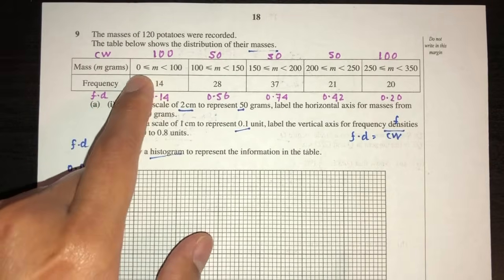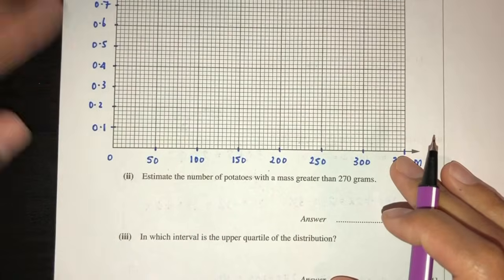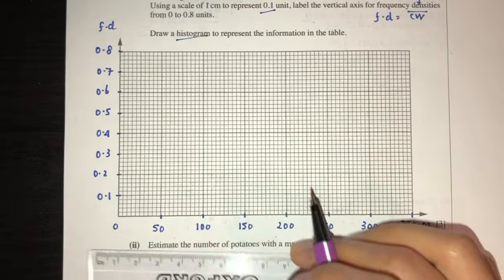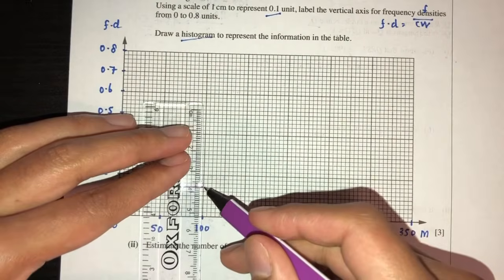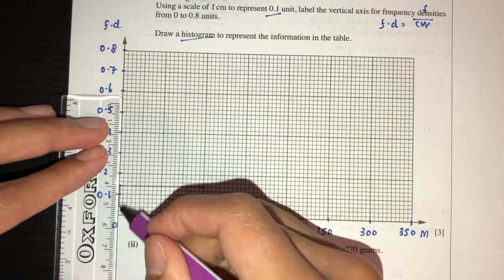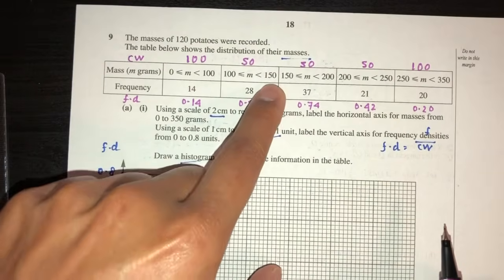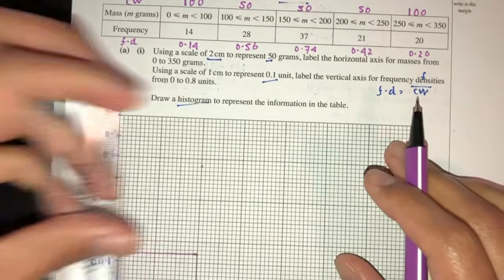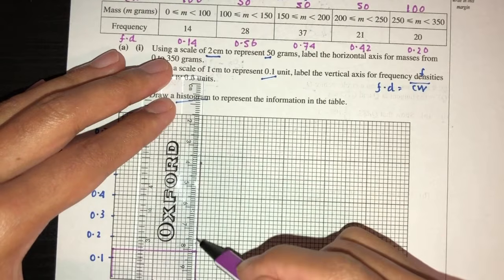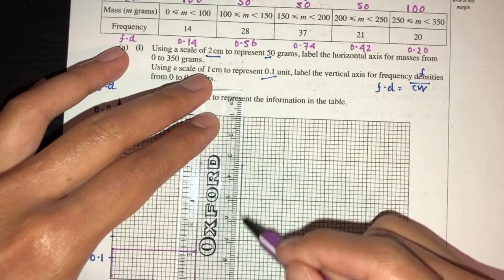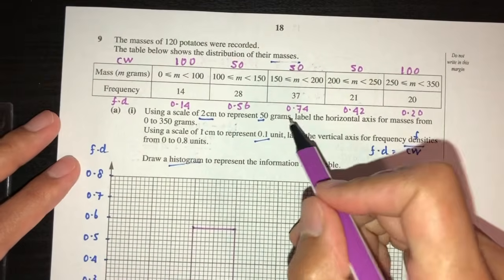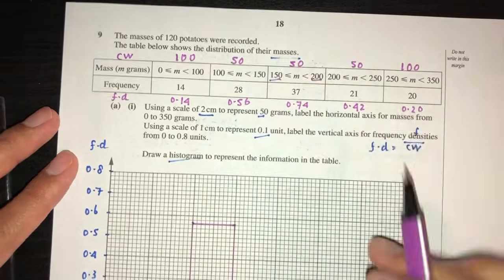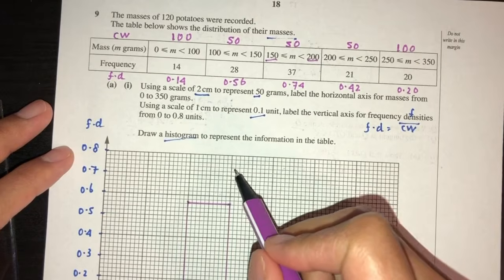Let's plot them. So first group is 0 to 100. So 0 to 100, the value is 0.14. That will be right here. And next one is 100 to 150. That will be 0.56, right here. Next one will be 0.74 from 150 to 200. 0.74 will be right here.